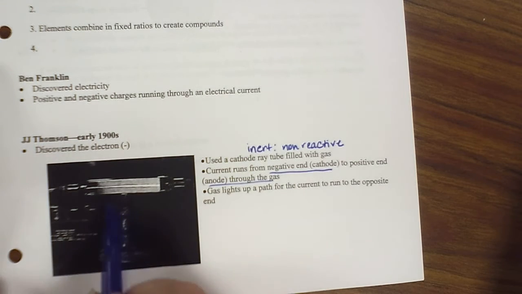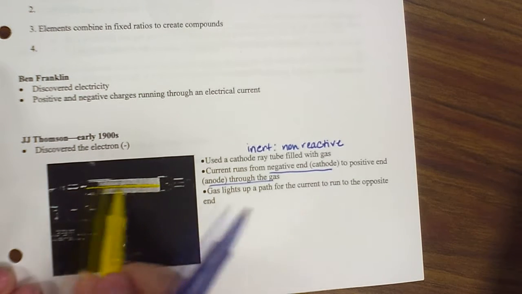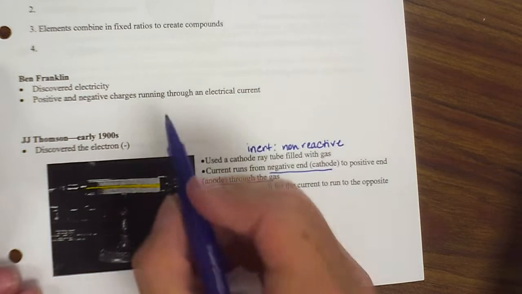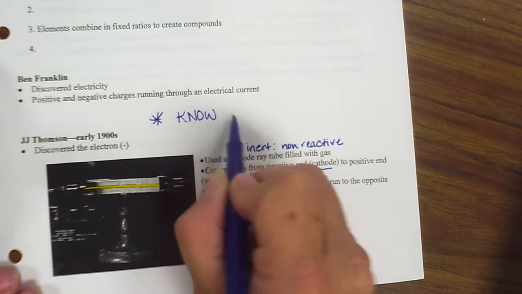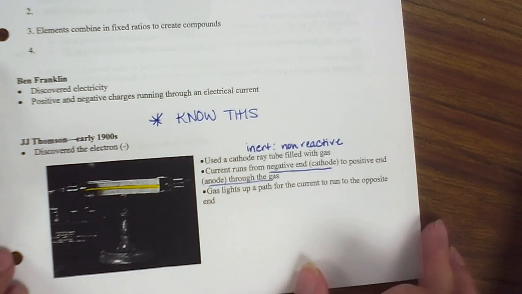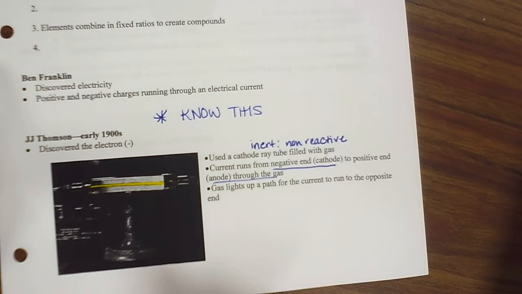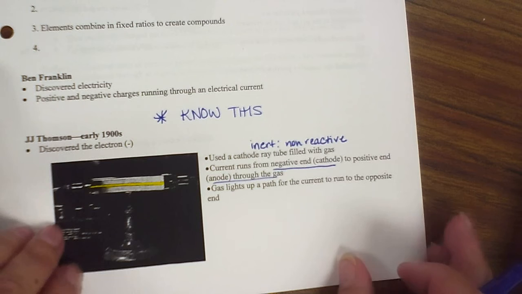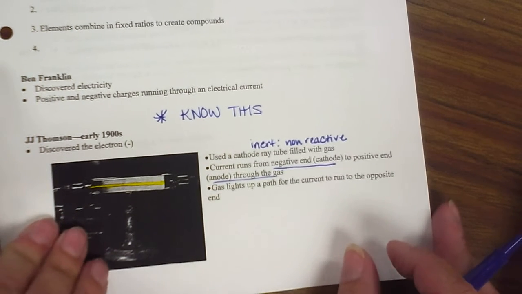And what happens is the gas lit up kind of this pathway, which you can kind of see here. It lit up this pathway through the gas. All right? Now, so we're clear, you need to know Thomson's experiment for the test, all right? I can guarantee there'll be a question or two on my test, and there probably will be a question on the midterm, okay, from the county. So let's turn the page and see what happened when he did this.